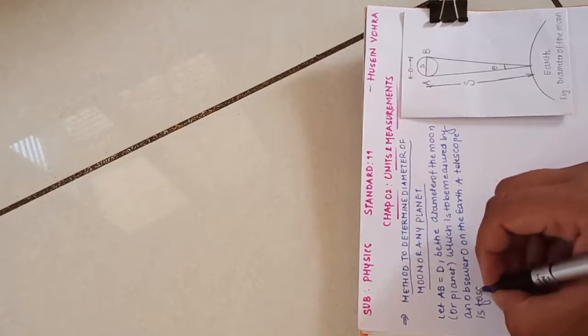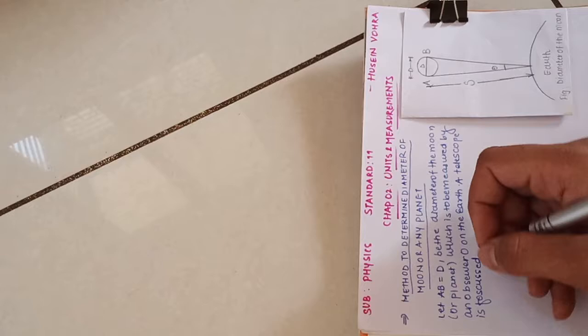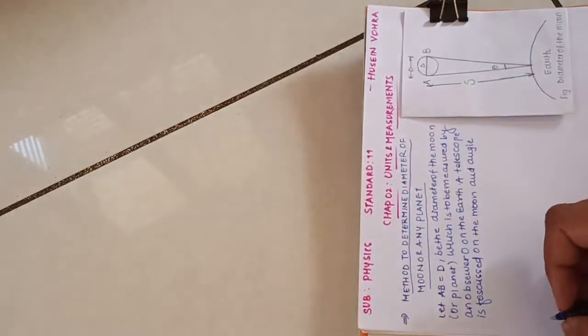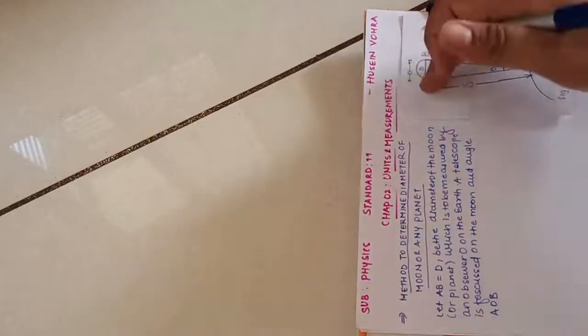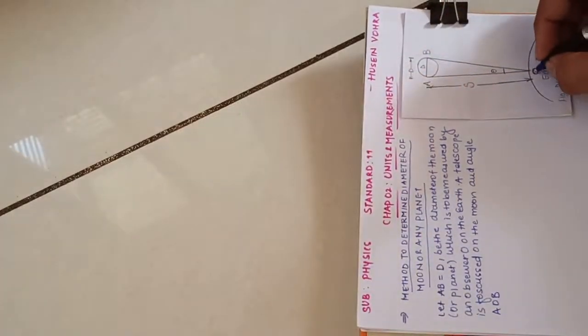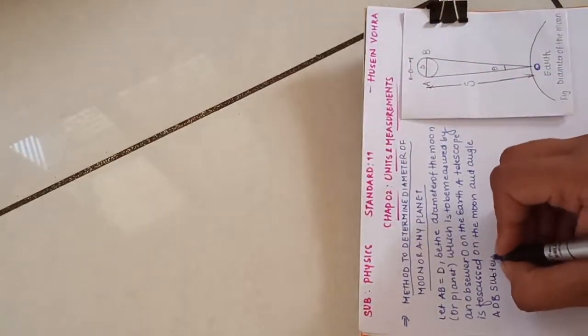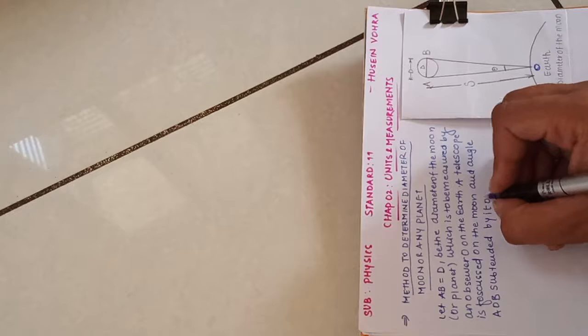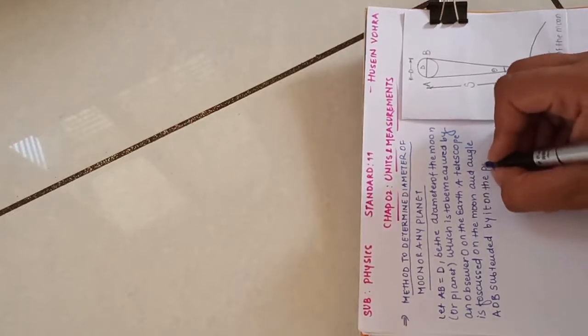With the help of telescopes you can find this angle theta. The angle AOB, subtended by it at the point O of the Earth, is found.